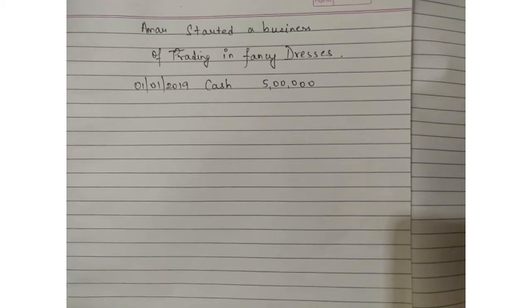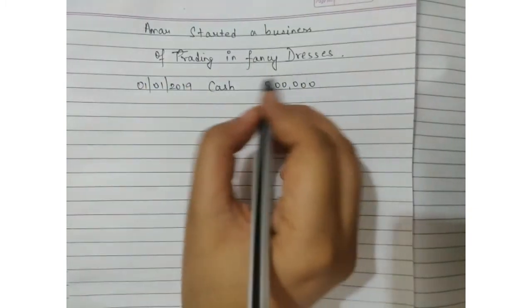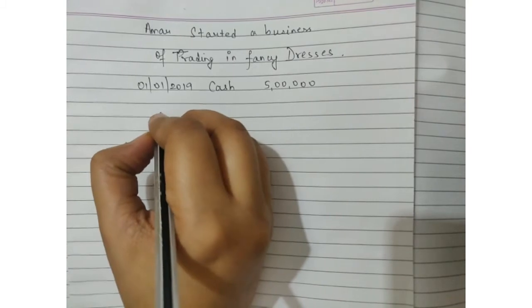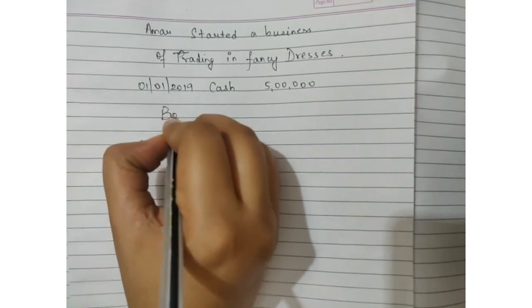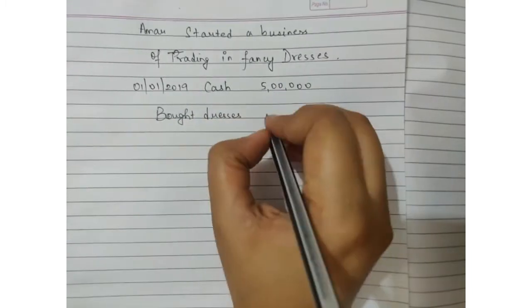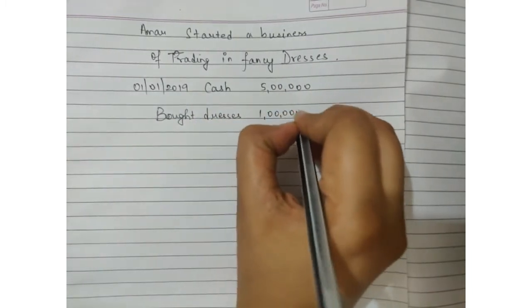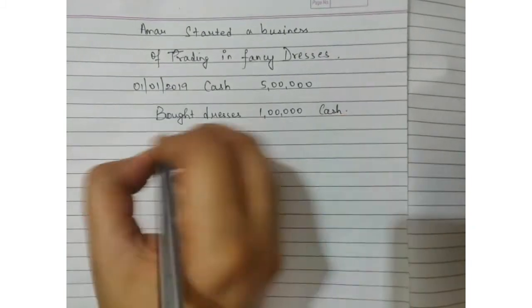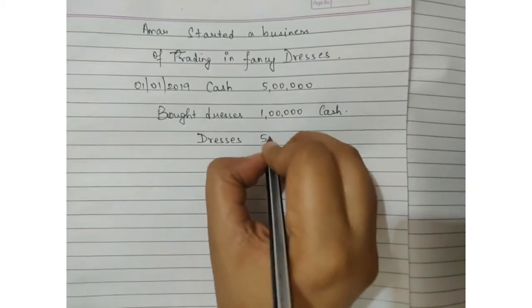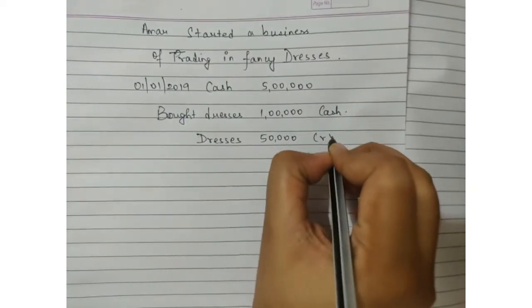Now, for trading in fancy dresses, he will first have to buy those dresses. So, from the 5 lakh cash he had, he purchased, he bought dresses worth 1 lakh rupees with cash and dresses worth 50,000 rupees on credit.